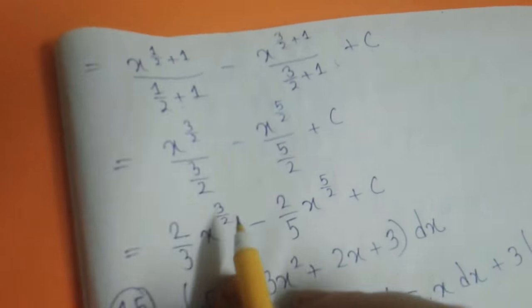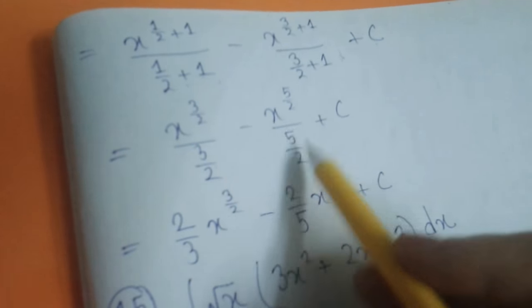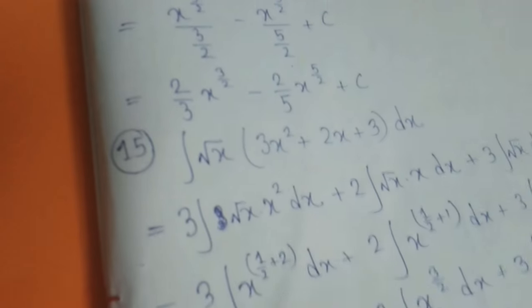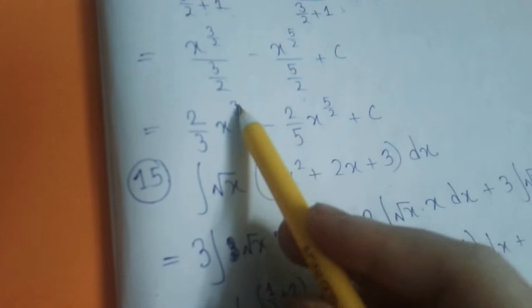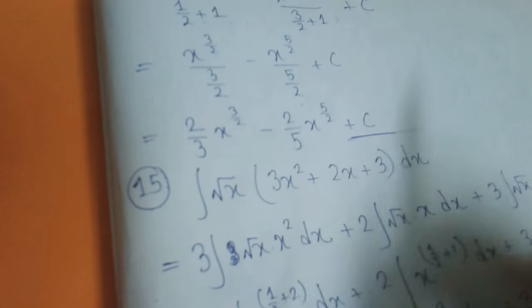Equals to x to the power 3 by 2 divided by 3 by 2 minus x to the power 5 by 2 divided by 5 by 2, plus c constant, equals to 2 by 3 into x to the 3 by 2 minus 2 by 5 into x to the 5 by 2 plus c.